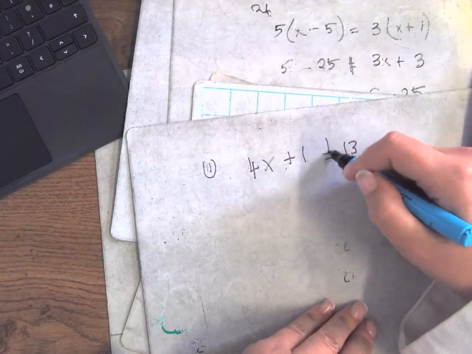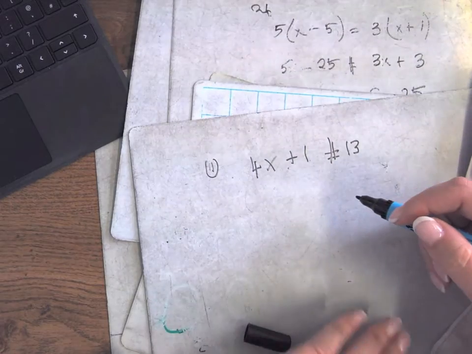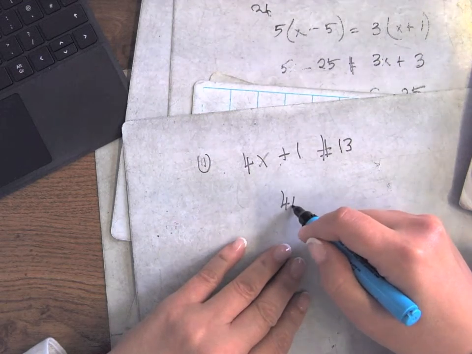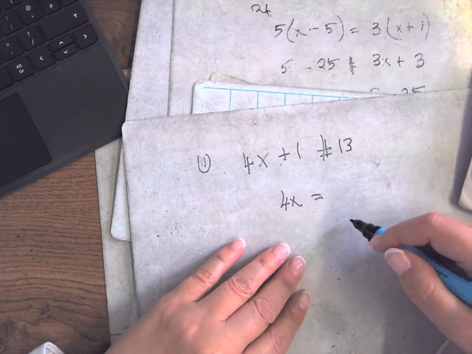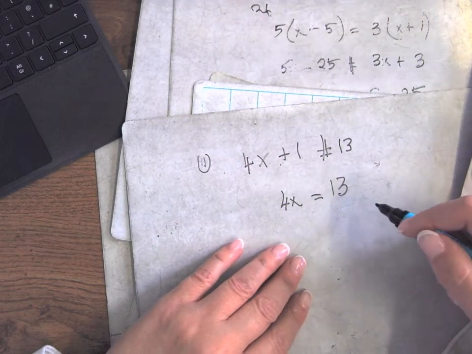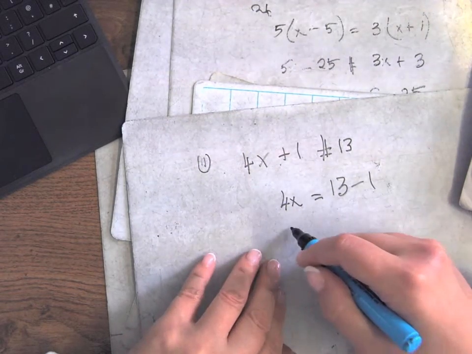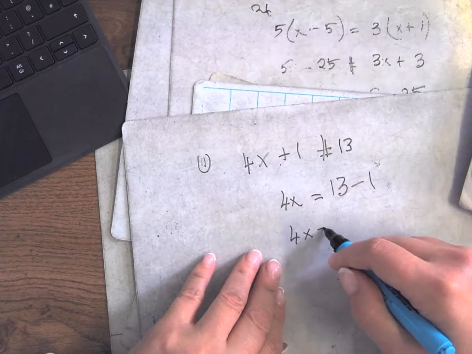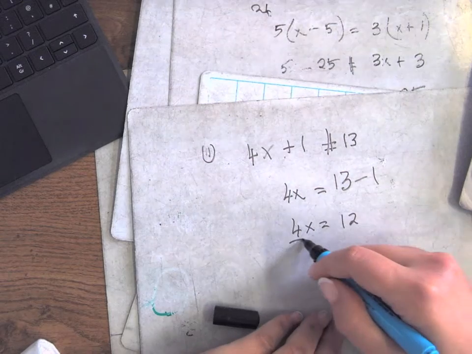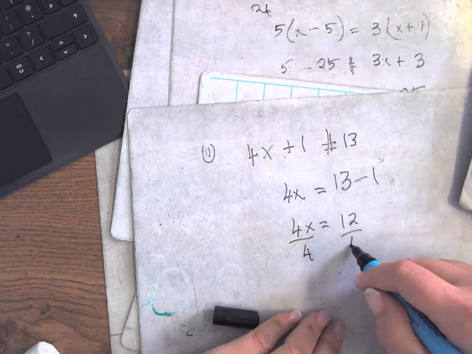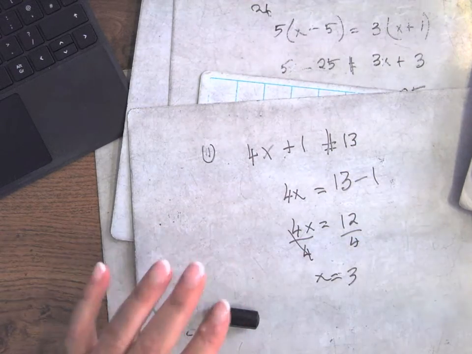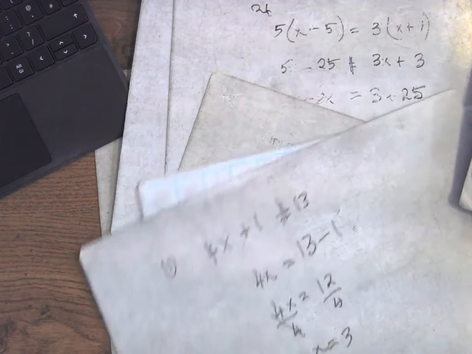Right, build a wall. What's the next line read there, Sienna? 4. Yeah, 13. Excellent. So 4x would be equal to what? 12. And then you divide each side by 4, and you find out that x equals 3. Very good. Okay, right. So that was part 2.